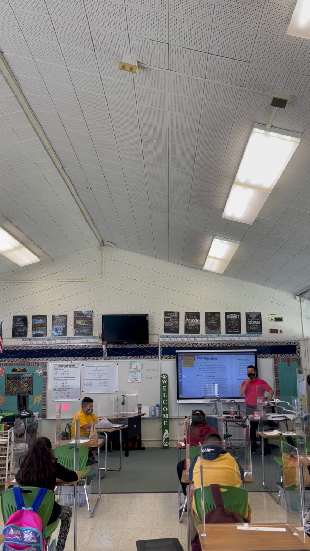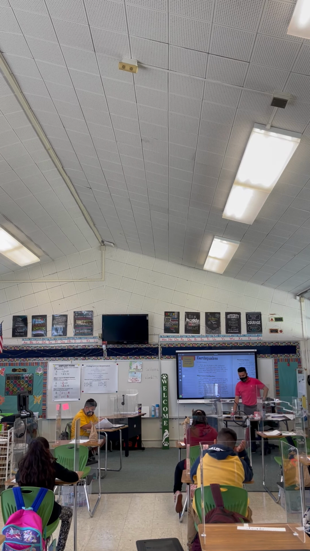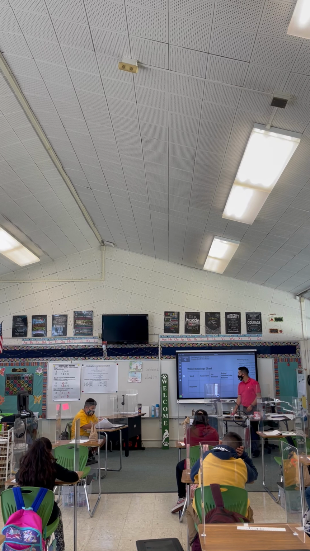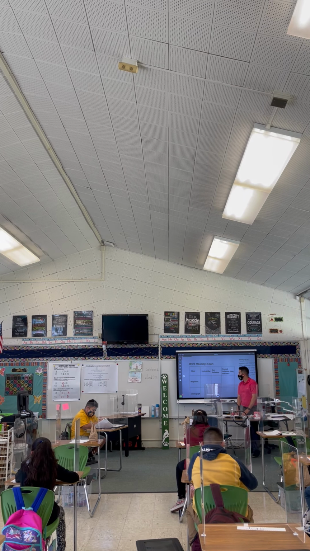So now what we are going to do is I am going to split you up into partners, and then with your partner, I want you to go in and use our word meanings chart here. You're going to fill out this chart with your partner, and you're going to be finding context clues with your partner. But let's go ahead and do the first one together. So let's do this first one together.